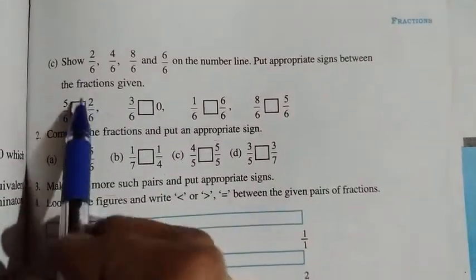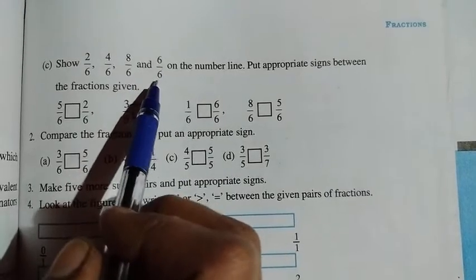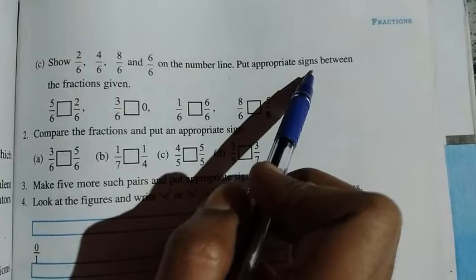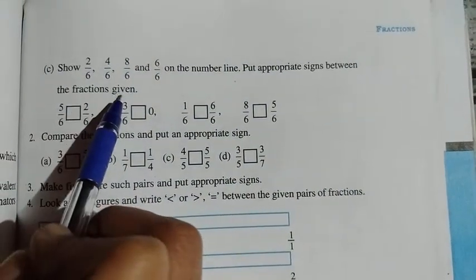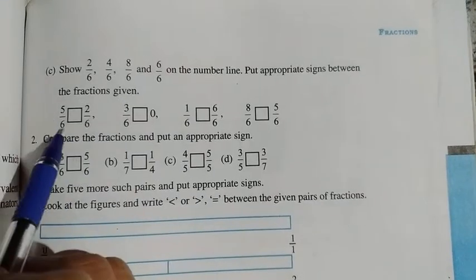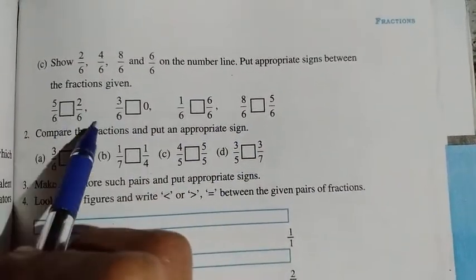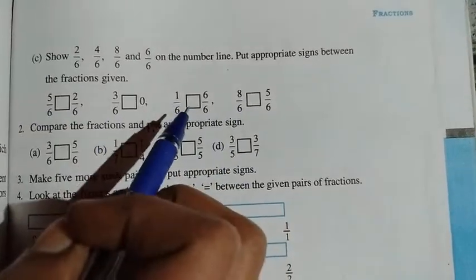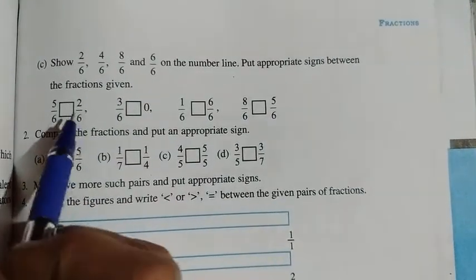See here, show 2 by 6, 4 by 6, 8 by 6 and 6 by 6 on the number line. Very easy. Put appropriate signs between the fractions given. All are like fractions, so you have to put the equal sign, or some are greater fractions and some are smaller fractions.